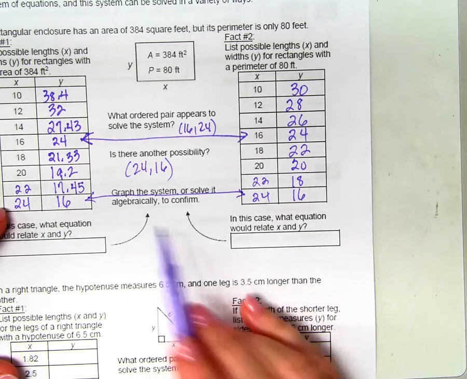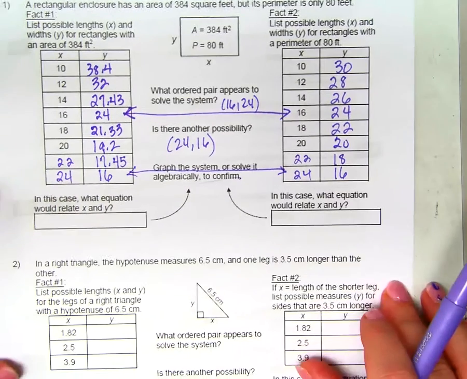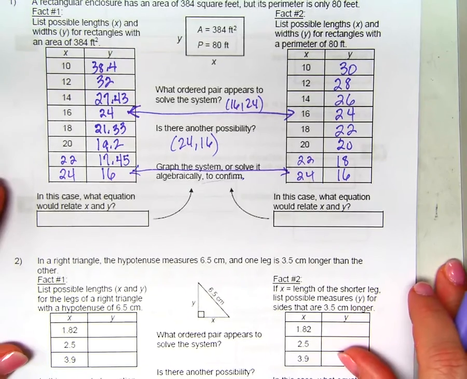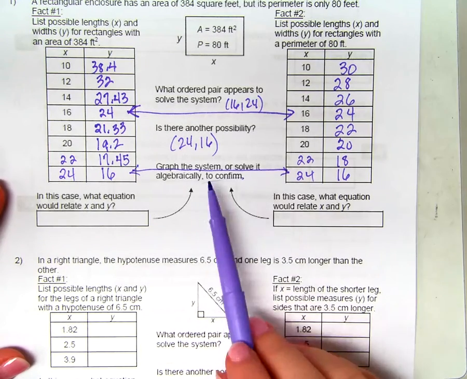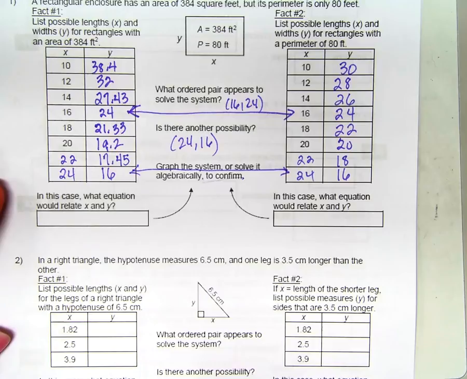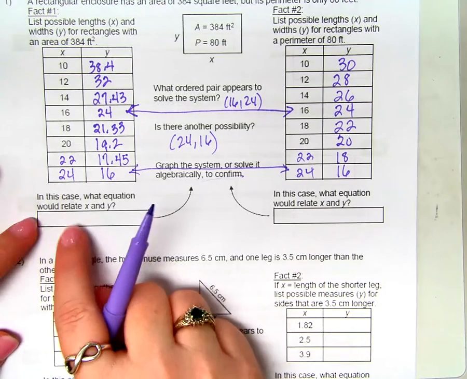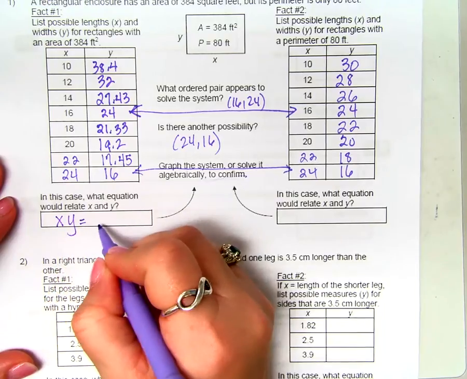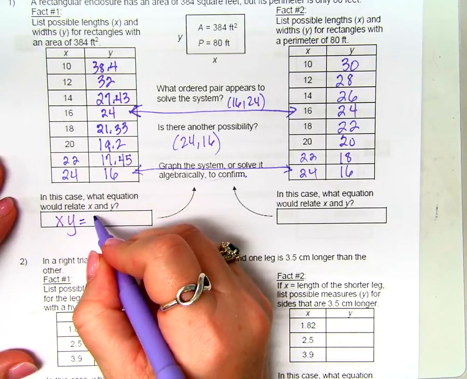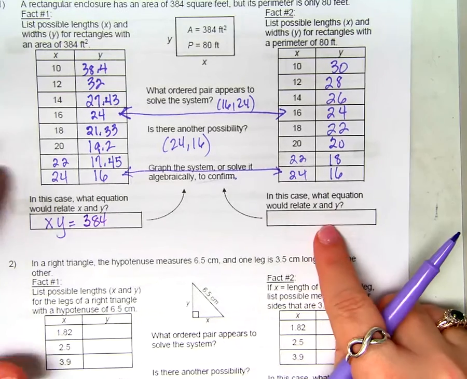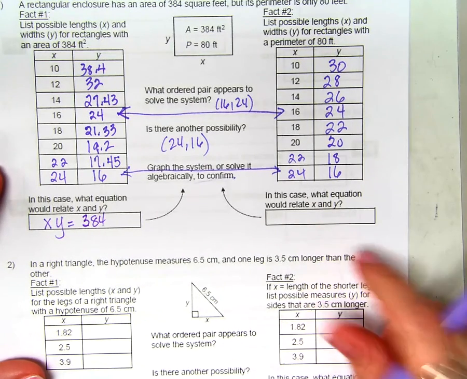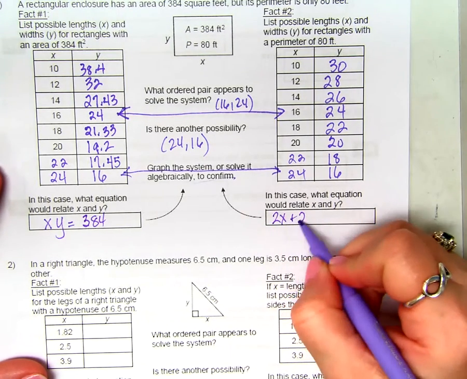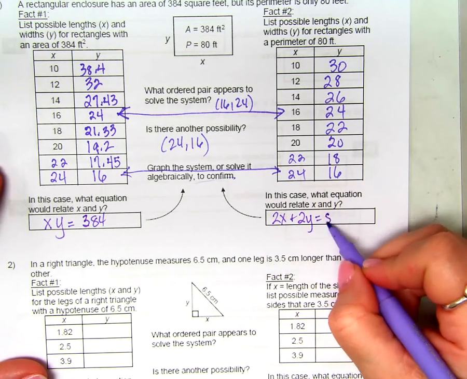Graph the system or solve it algebraically to confirm. How would you choose to solve it? Would you graph it or solve it algebraically? Either way, what do we need? The two equations, right? How do we get area? So x times y equals the area, which is 384. How do we get perimeter? You add: 2x plus 2y equals 80.